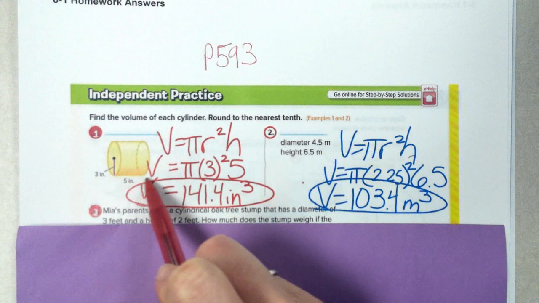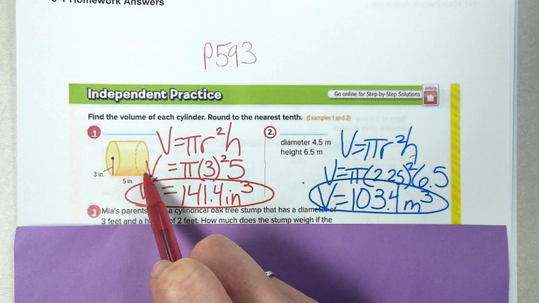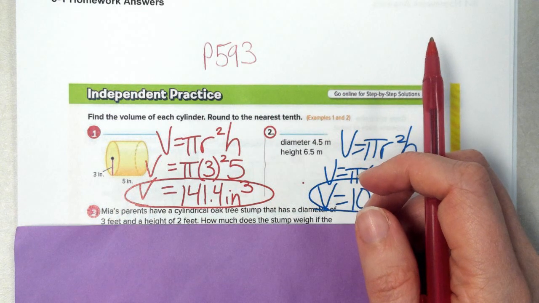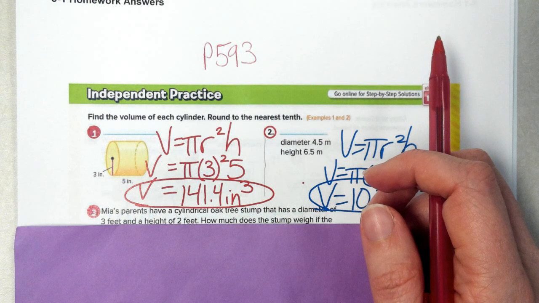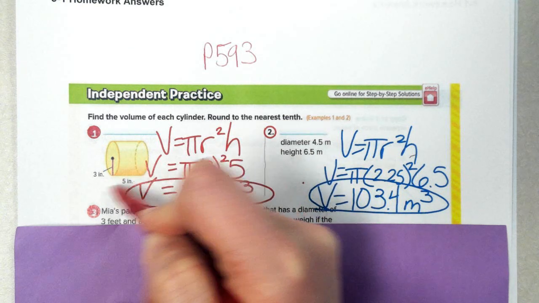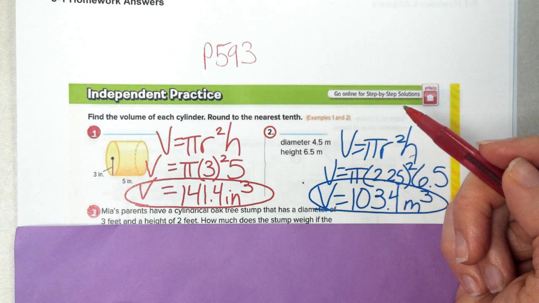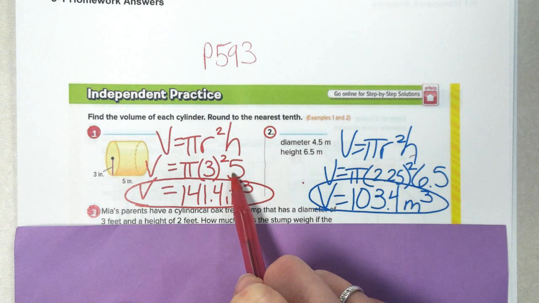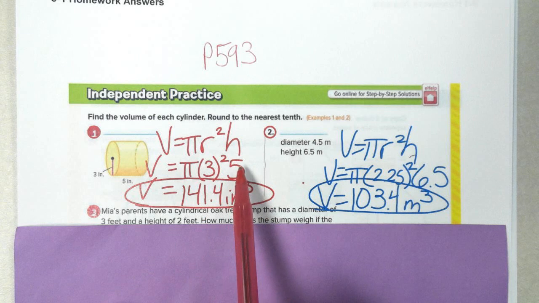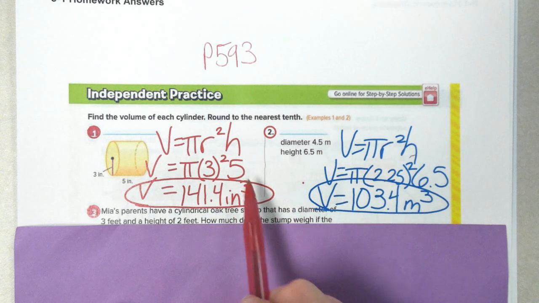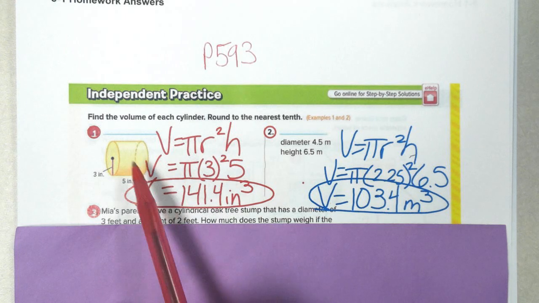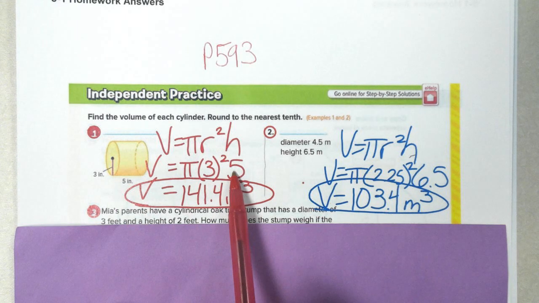The height here is always the distance between our two circles. Okay, it's like they took this cylinder and turned it on its side. All right, if they turned it on its side, the height is now like this, like it's laying down, like the way your height would be if you laid down on the floor. Okay, so the height here is 5. It's really important to make sure you know the difference of where these two go. I caught some people on Thursday that were trying to square this number. So it's important to know which one's your radius and which one's your height.